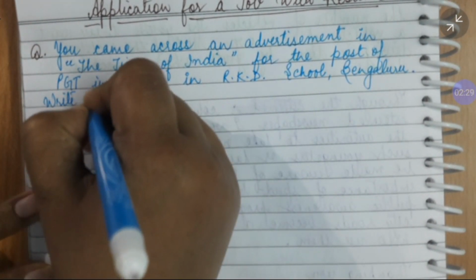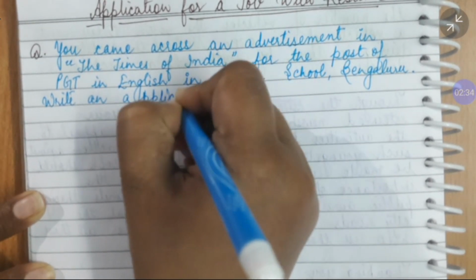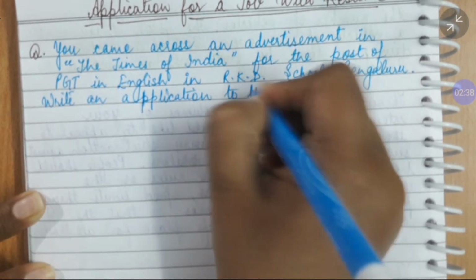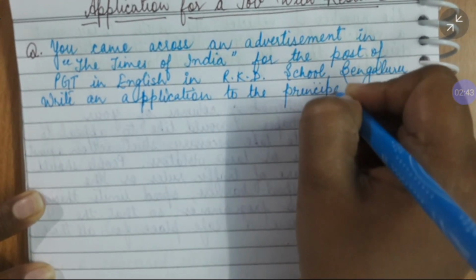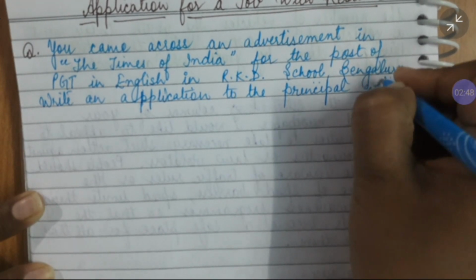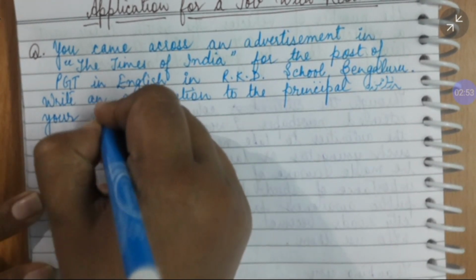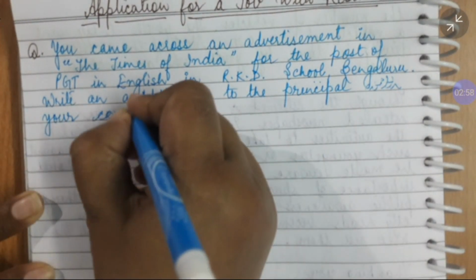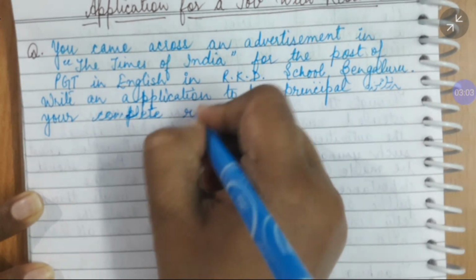Write an application to the principal with your complete resume.